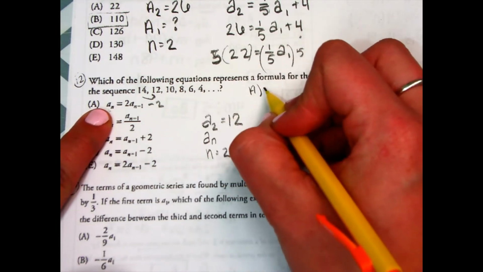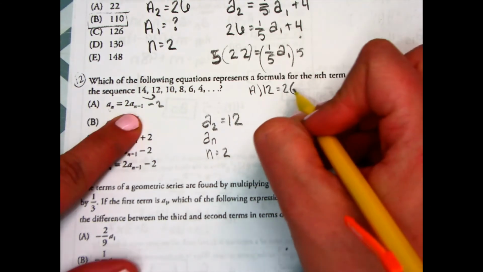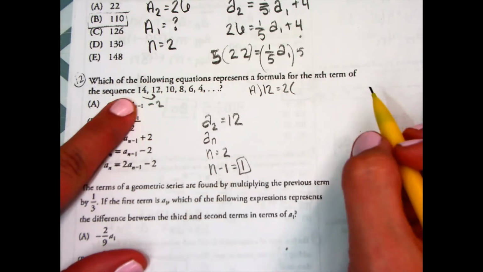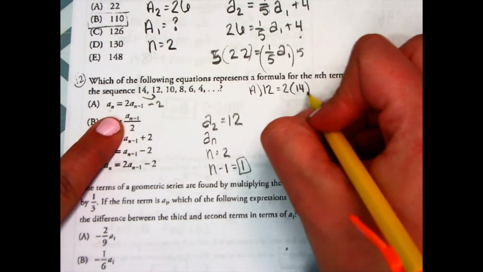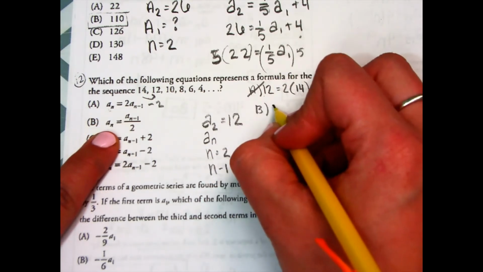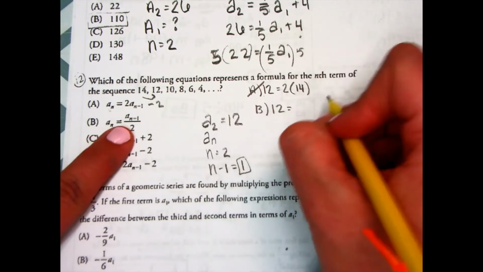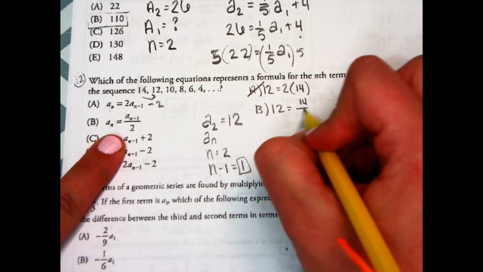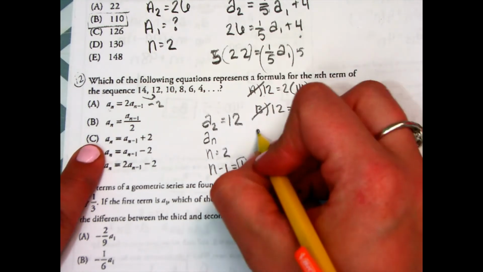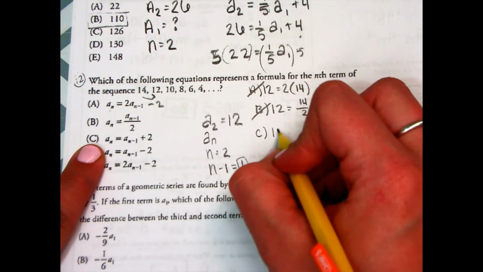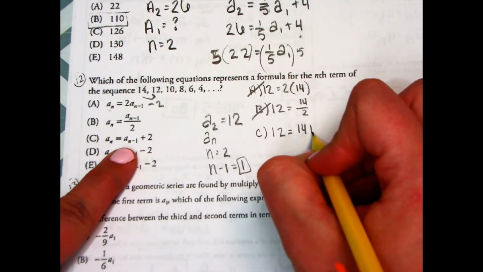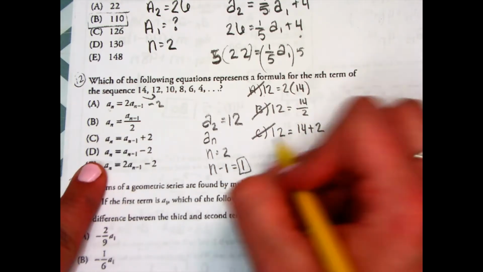So option A. 12 has to equal 2 times a sub n minus 1. Well, n minus 1 is 1, so we're looking at the first term. Well, 2 times 14 is not 12, so A is out. B, a sub n, again, is 12, equals the first term, 14, divided by 2. No. Next, the C value, a sub n, again, 12, equals the first term plus 2. Well, the first term is 14. If I add 2, that's not going to equal 12.